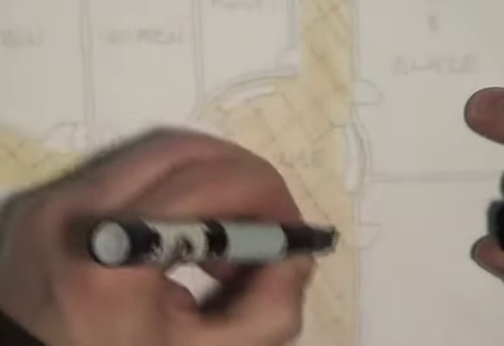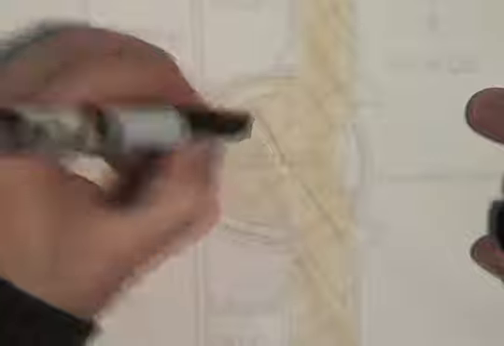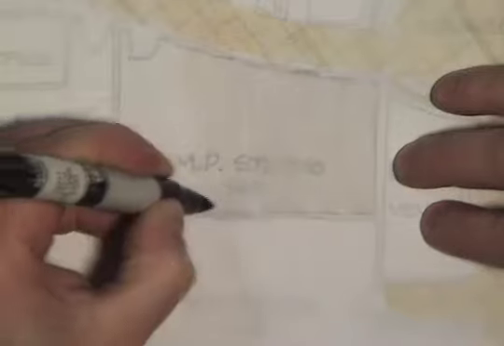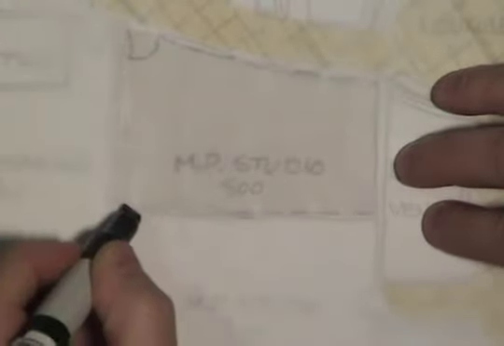Can always take an azure and right beside some of those stripes I did, I could add a little azure. Not every one. Trying to stay in. But it's not super critical that you stay inside the walls.